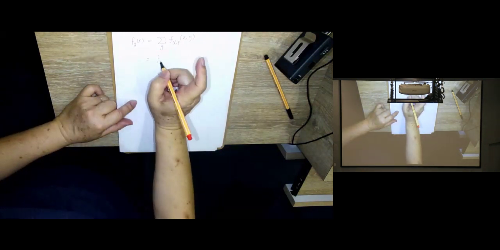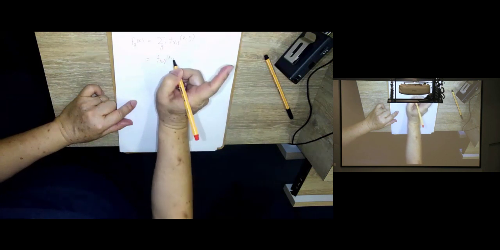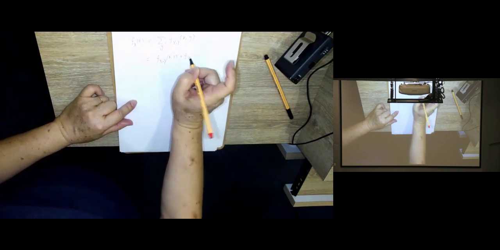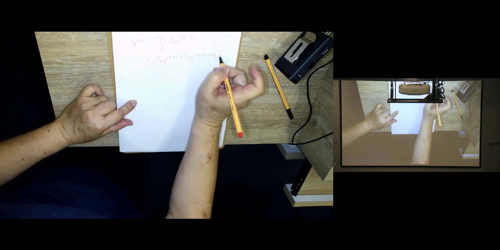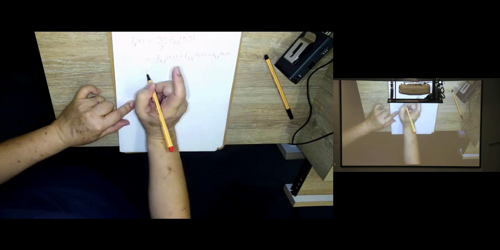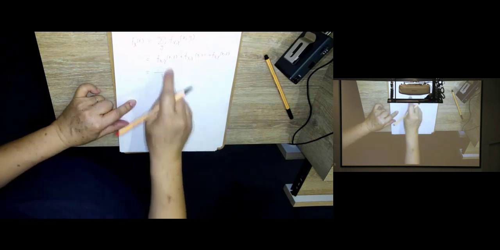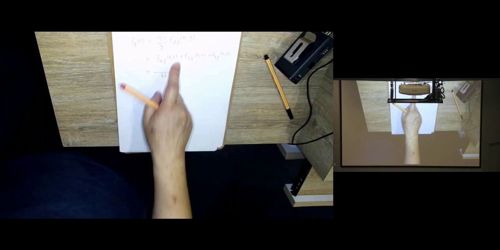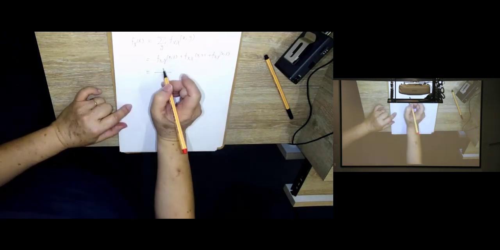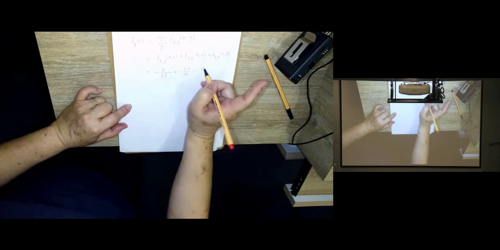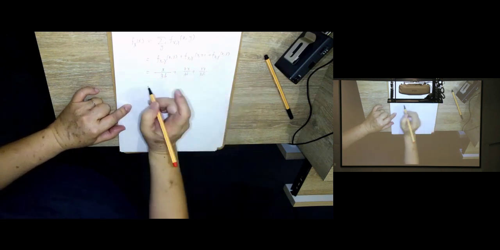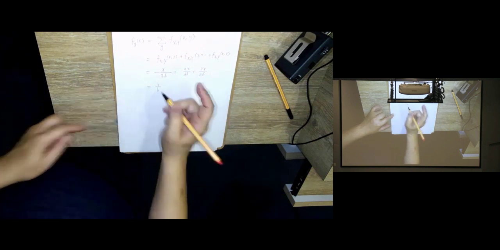Because of the nature of the problem, it is x1, x2, and x3, and we were told that it is x times y over 36. So this is x, this is 2x, this is 3x. As a result, this is x over 6.